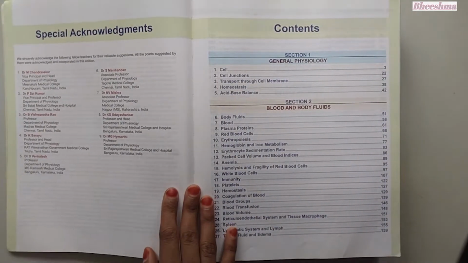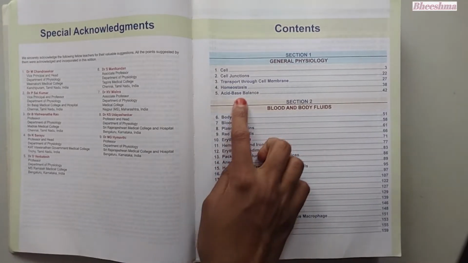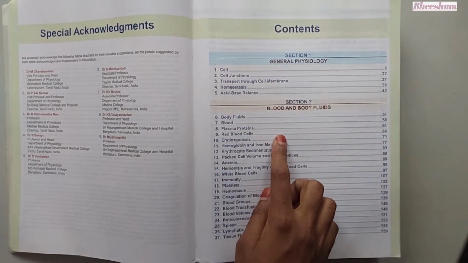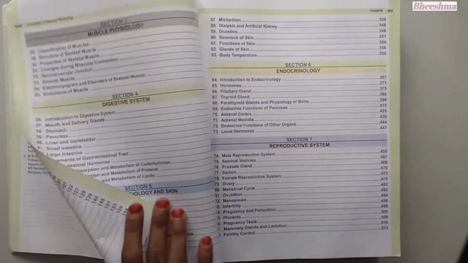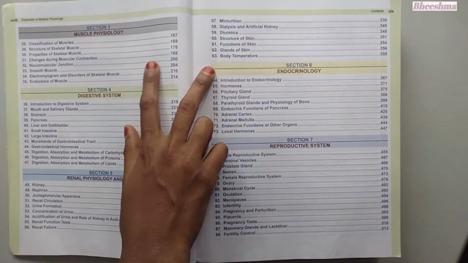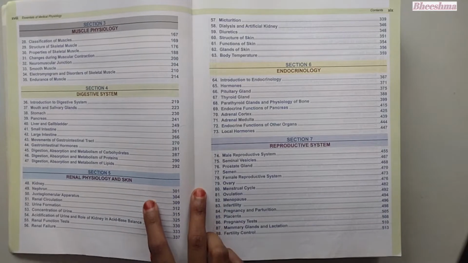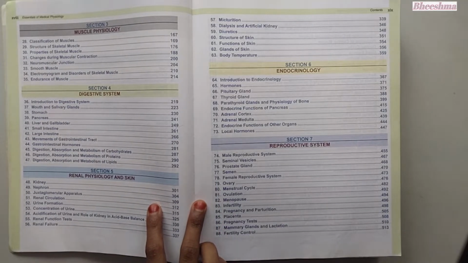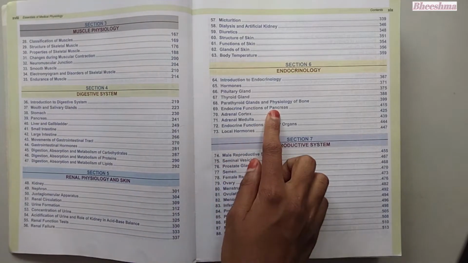First, we are going to see about the contents. The first section is general physiology. The next section is blood and body fluids. The third one is muscle physiology. The fourth one is digestive system. The fifth one is renal physiology and skin. The sixth one is endocrinology.